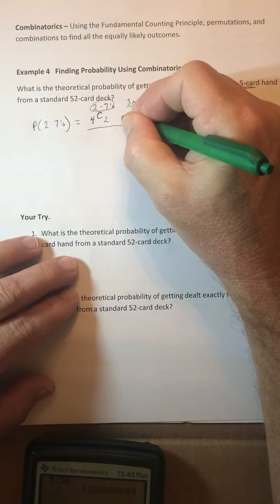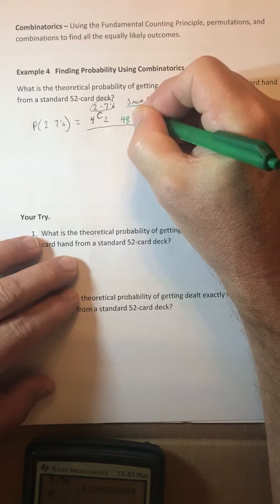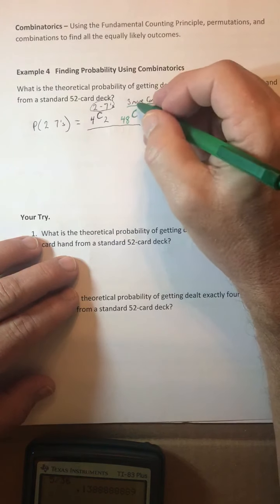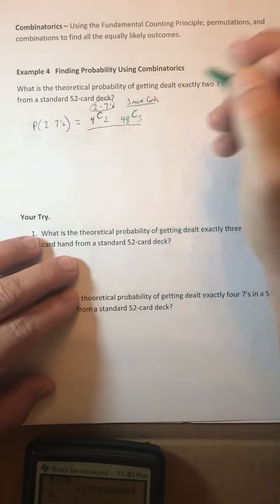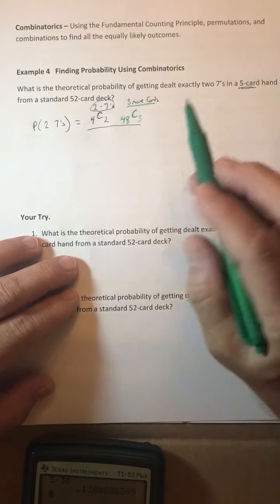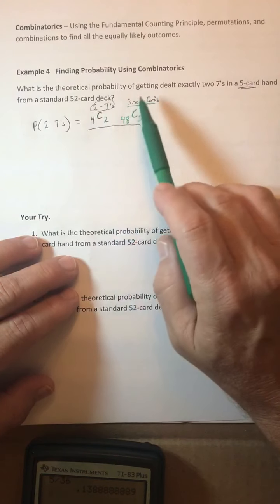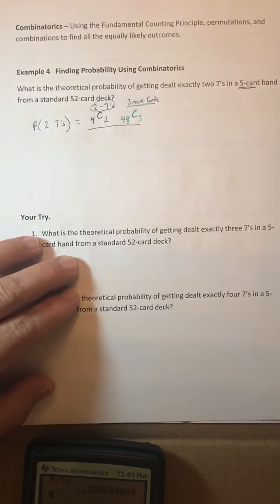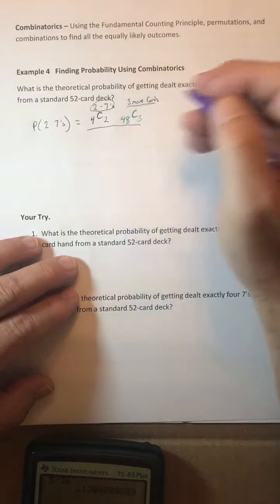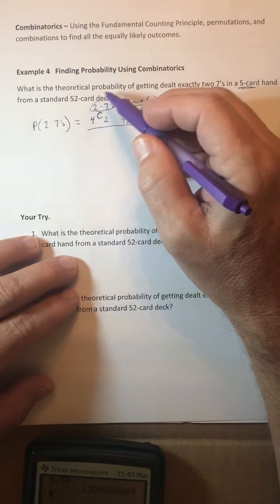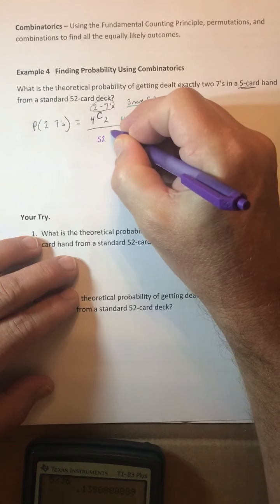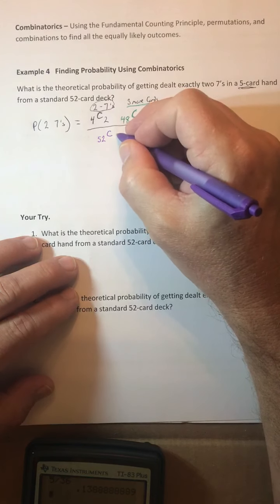All right, so there's 48 cards to choose from, and again we're using C because order doesn't matter, and we want 3 of those. So this gives me 2 sevens, this gives me my other 3 cards that aren't sevens, and then that's over the ways I can get any 5 cards. So 52 C 5.